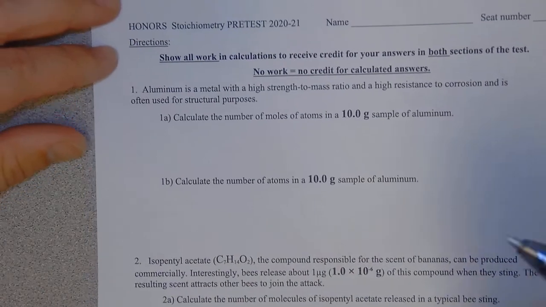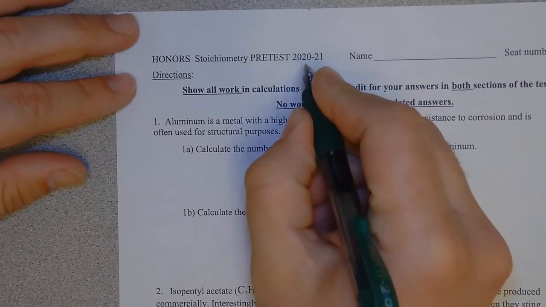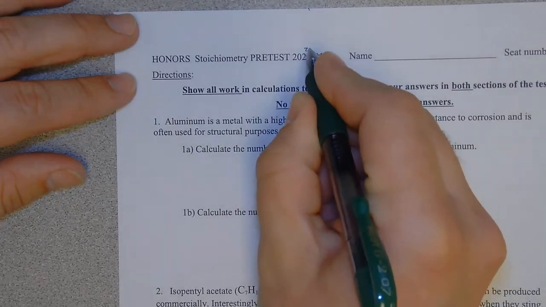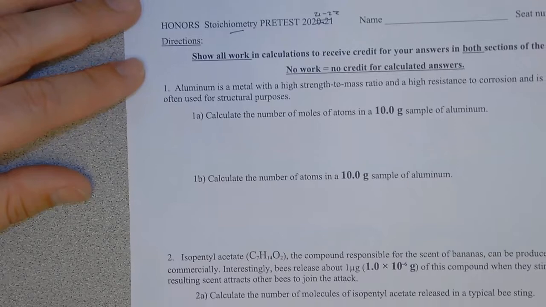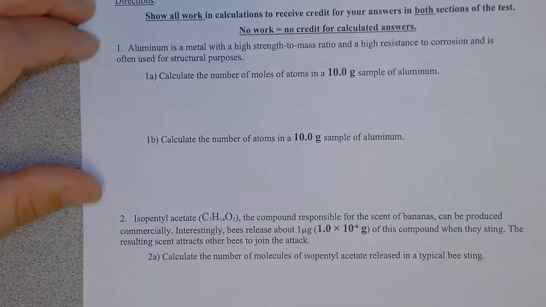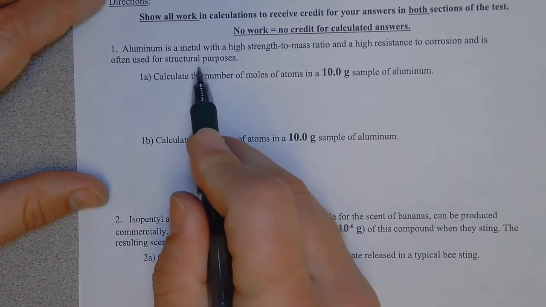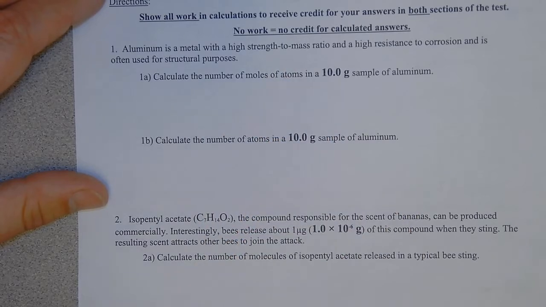Okay, this is the pretest, not 2021, 21, 22, for our stoichiometry test, which will be given on Friday and Monday. So here we go. Number one, aluminum is a metal with a high strength to mass ratio and a high resistance to corrosion. It is often used for structural purposes. Okay, calculate the number of moles of atoms in a 10-gram sample of aluminum.